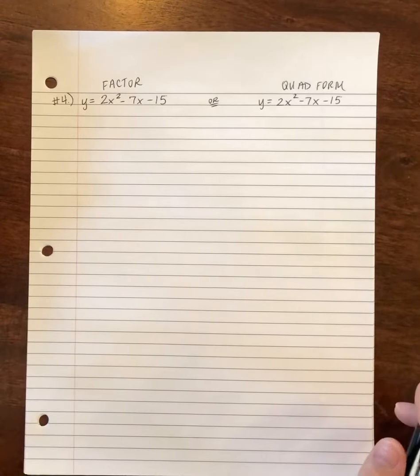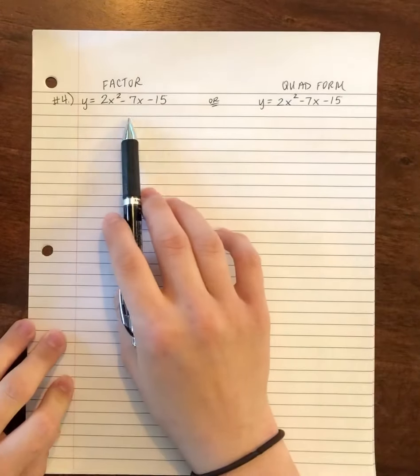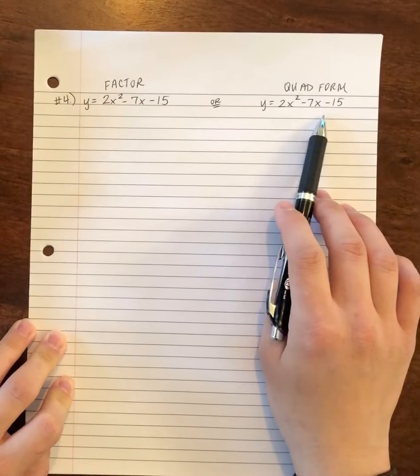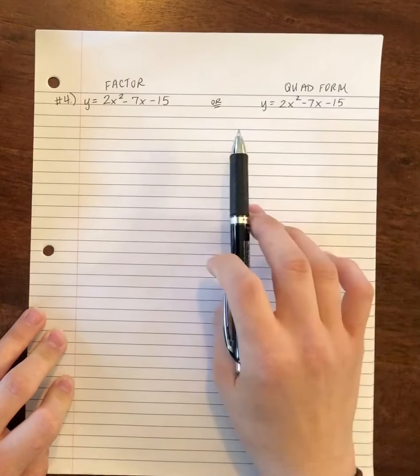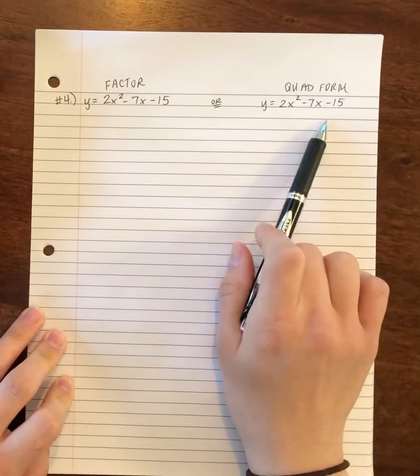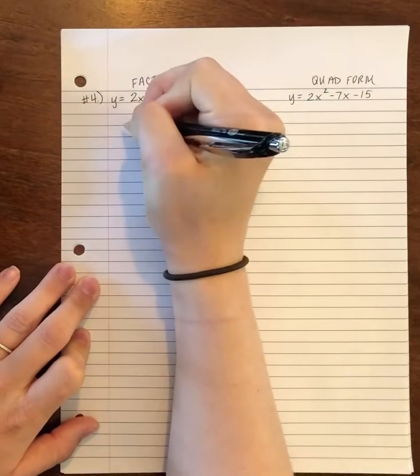The big part with yesterday is making that choice. Do you want to factor or do you want to use the quadratic formula? So I'm going to go ahead and solve both of these quadratic equations for the x-intercepts, one by factoring, one by quadratic formula. All right, so factoring, we're going to go ahead.